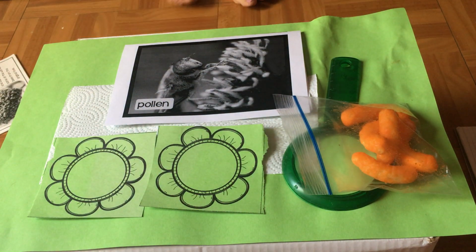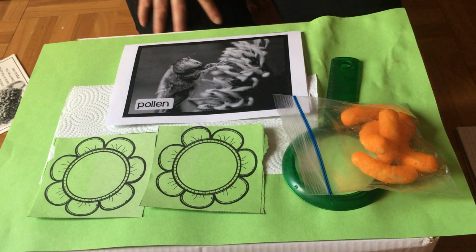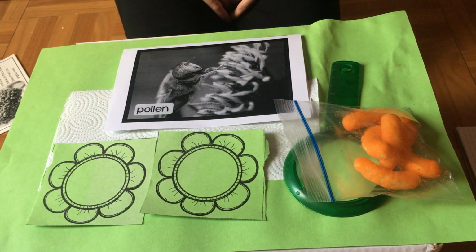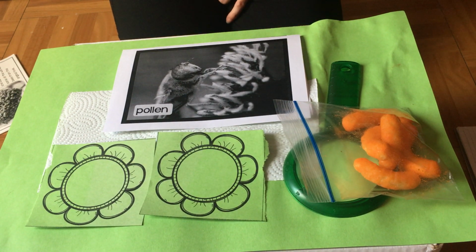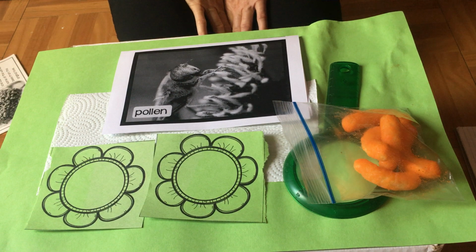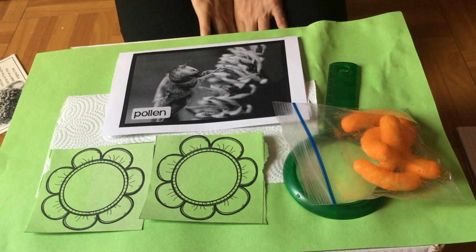Boys and girls, today's experiment for day 4 is bees as pollinators. A pollinator is an animal that moves pollen from one part of a flower to another.